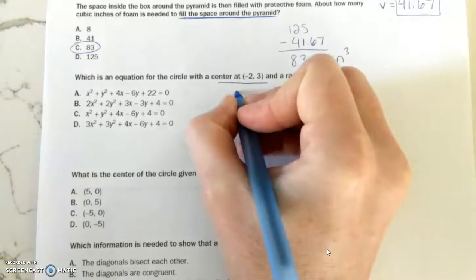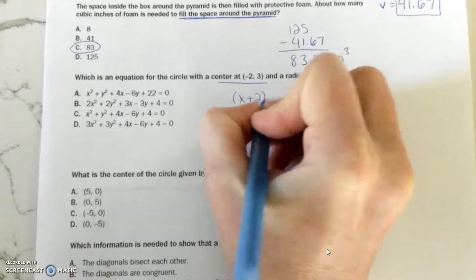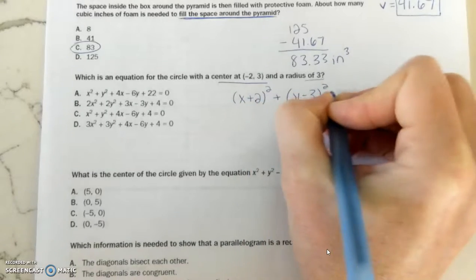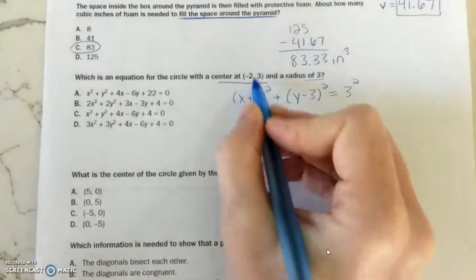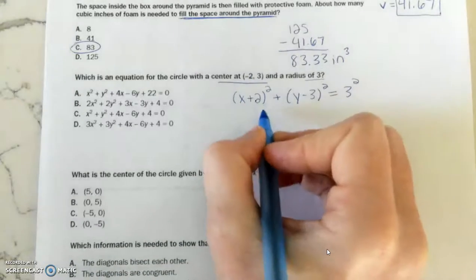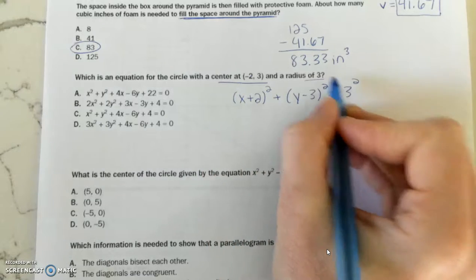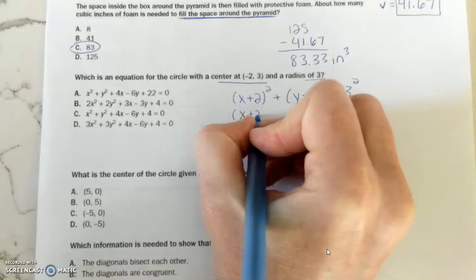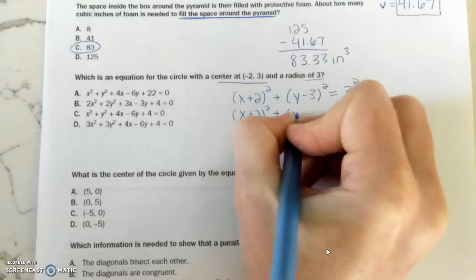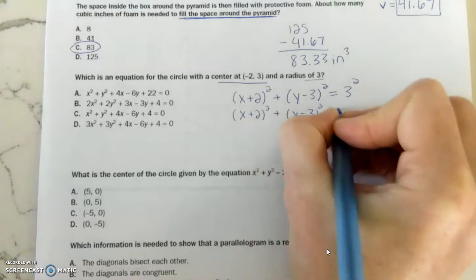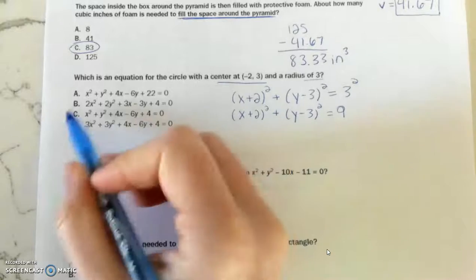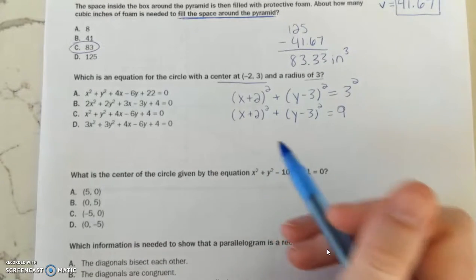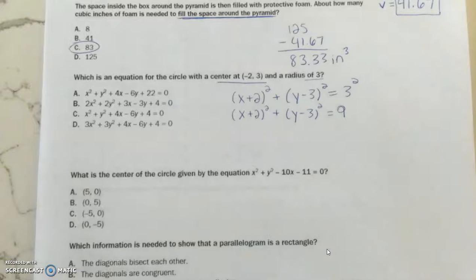Alright, we can write that equation, right? We know standard form. X plus 2 squared plus y minus 3 squared is equal to 3 squared. We plug in our center and we change the signs, and then we square the radius on the other side of the equal sign. So it's going to give me x plus 2 squared plus y minus 3 squared is equal to 9. Alright, my problem is, looking at these answer choices, they're all in general form. But it's okay, we know how to get this into general form.